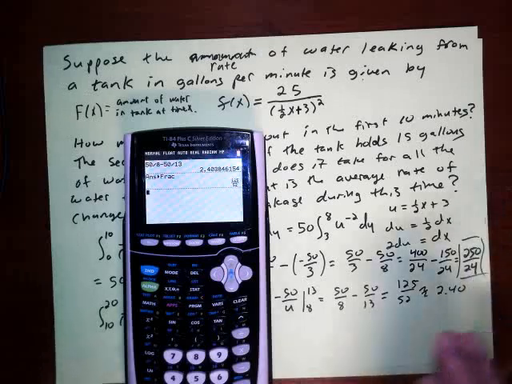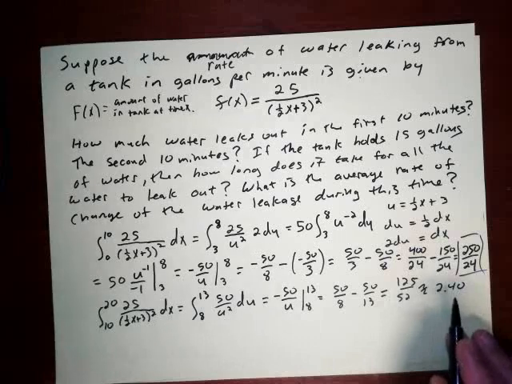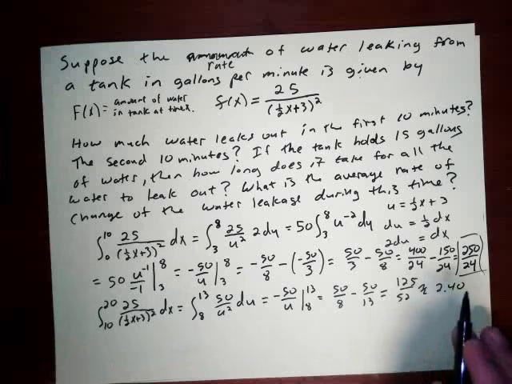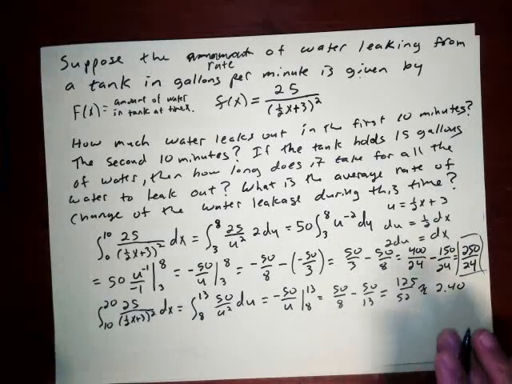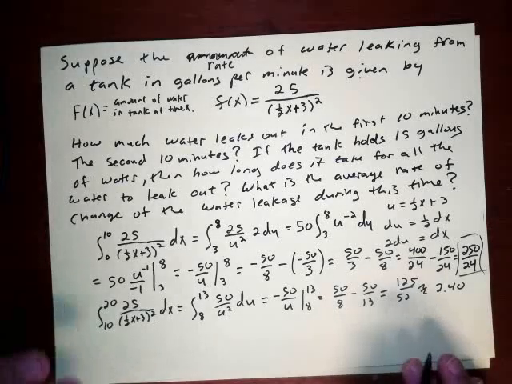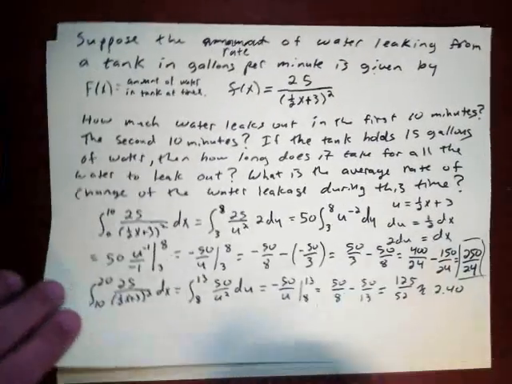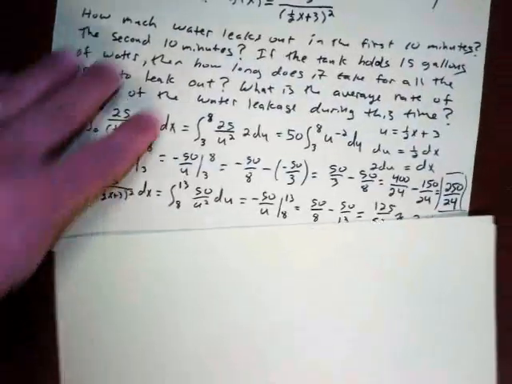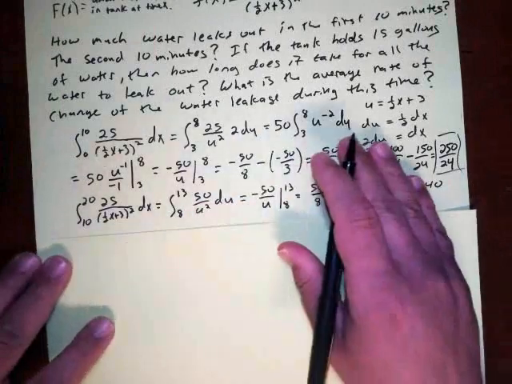So a little over 10 gallons went out during the first 10 minutes, but a lot less went out during the second 10 minutes. And so a lot less is going to go out during the third 10 minutes, right? So we're up to around 13, and there's still 2 more gallons to go, and we want to find out how long it is going to take for the tank to be empty. So what I'm really asking here is the following.